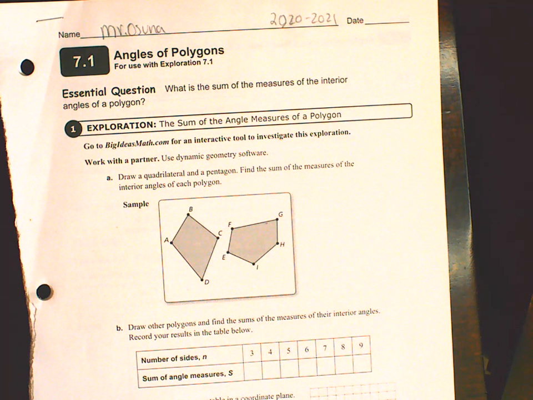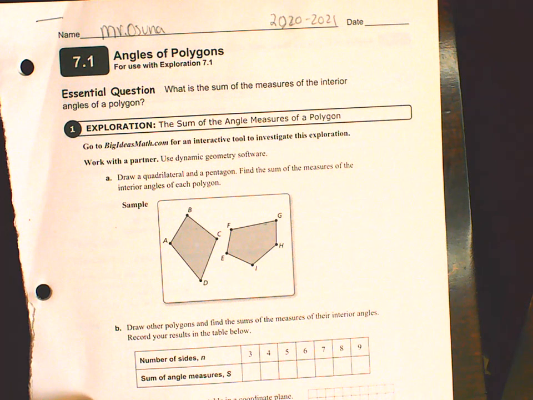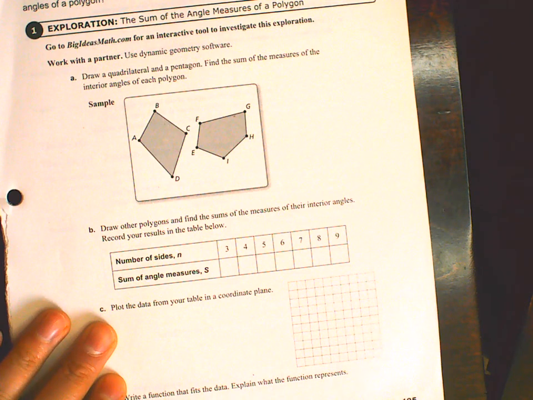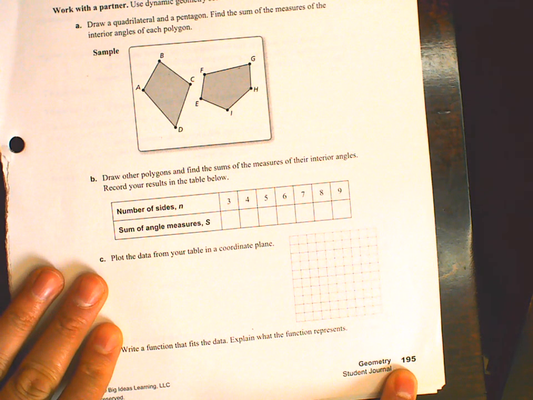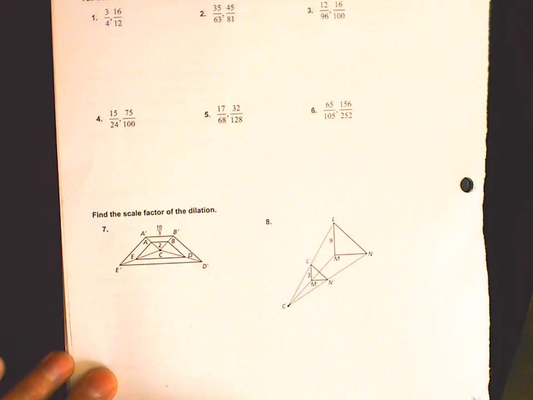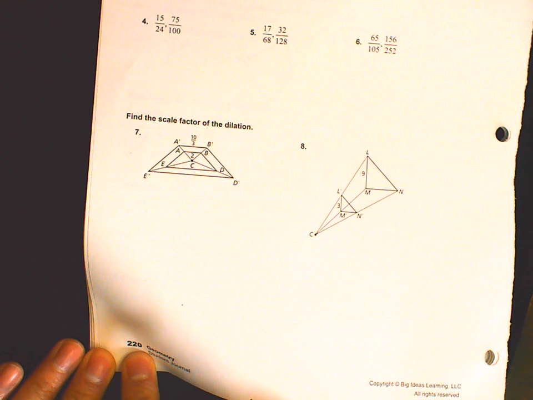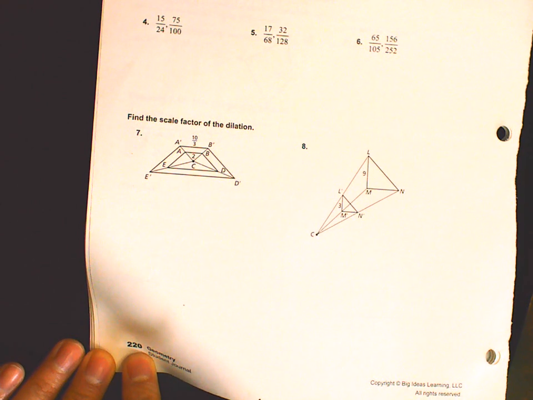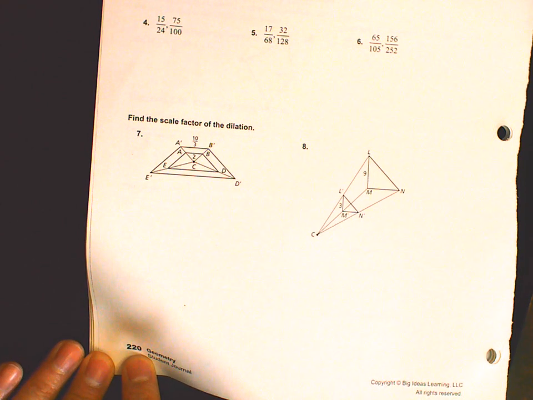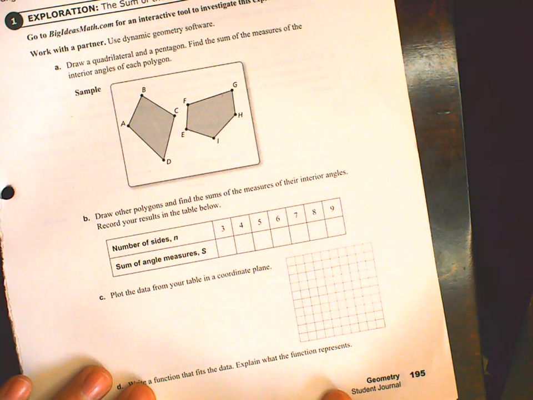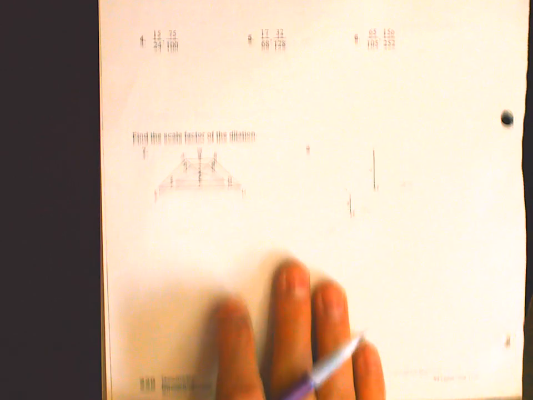In order to prepare for chapter 7, please make sure you tear out pages 195 all the way through page 220. Pause the video and make sure you tear out the whole page. Once again, it's pages 195 through 220. Make sure you staple them together and put your name on it.